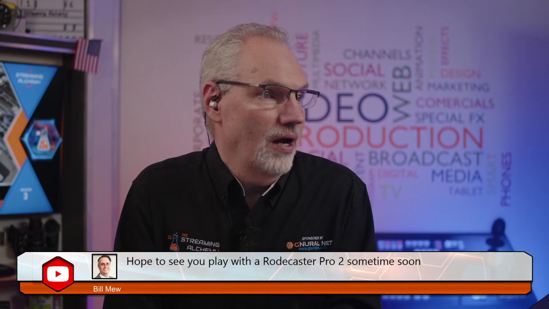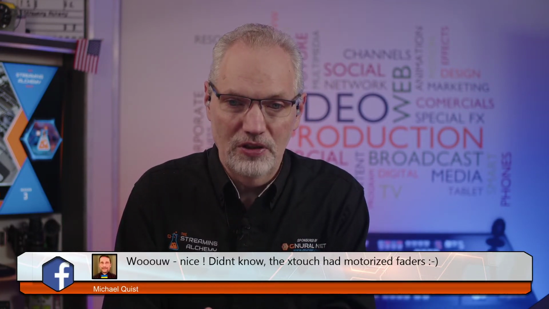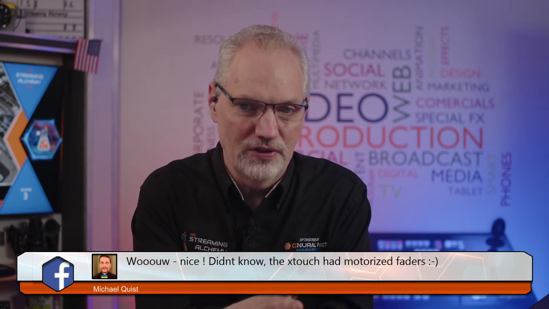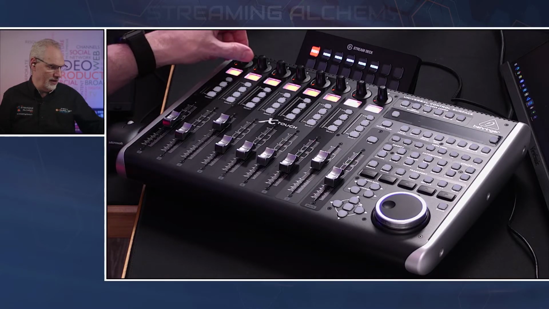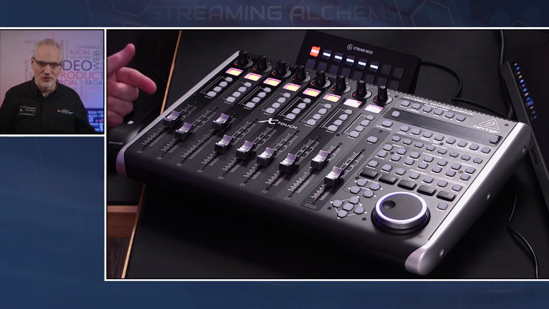Michael Quist said he didn't know that the X-Touch had motorized faders. So in terms of the capabilities of the X-Touch as a control surface, it's got a ton of different things in it that are really nice. If you look at the interface, if you can map it, you could do panning, you could do gain control as well as volume control.